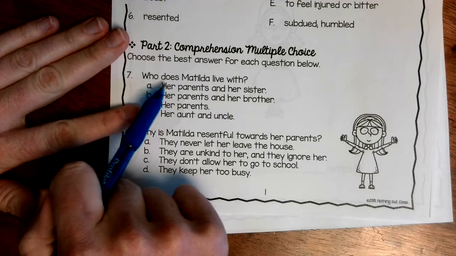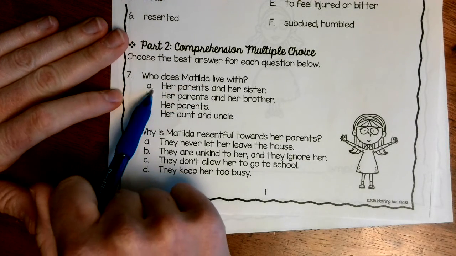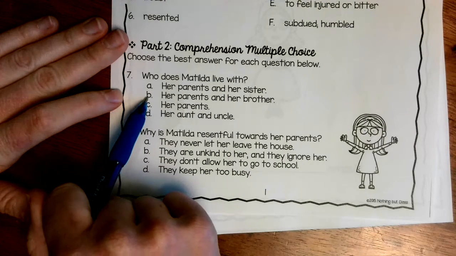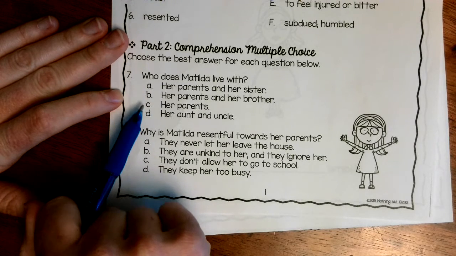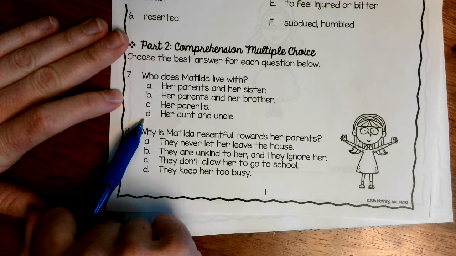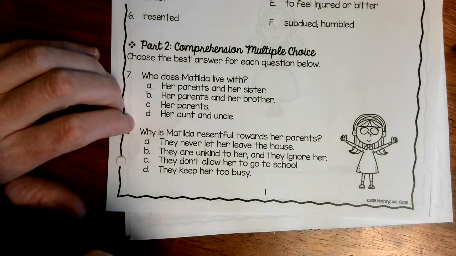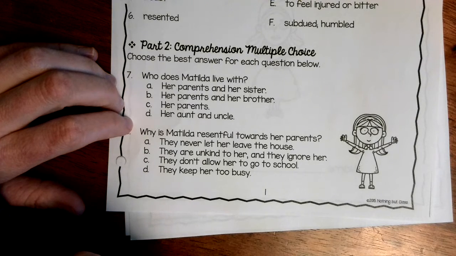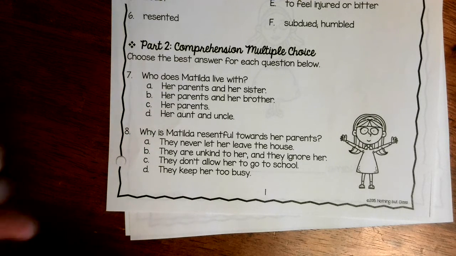Number 7, who does Matilda live with? A, her parents and her sister. B, her parents and her brother. C, her parents. D, her aunt and uncle. So choose an answer for that one. If you need to listen to it again, just rewind and hit play. Number 8.